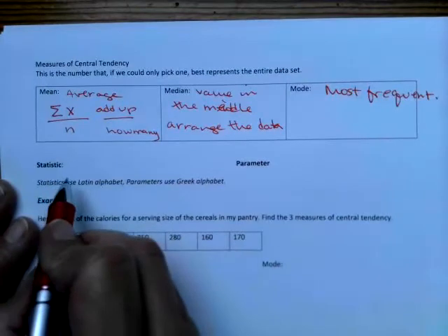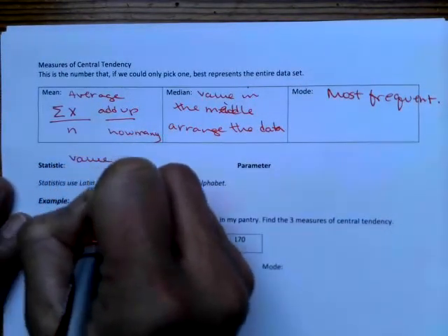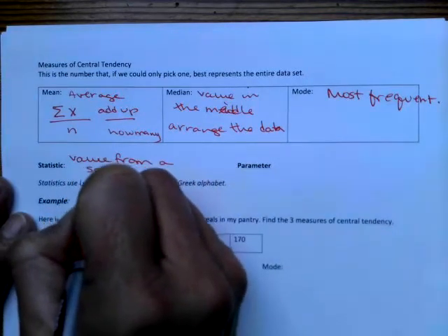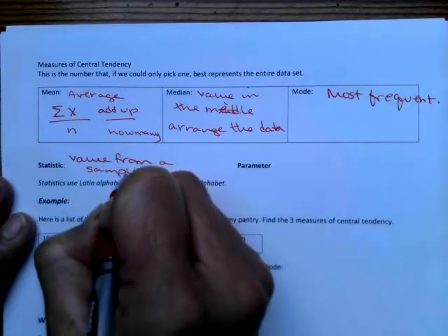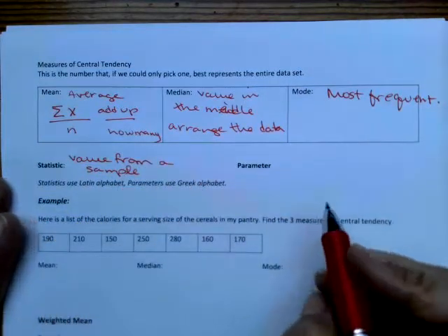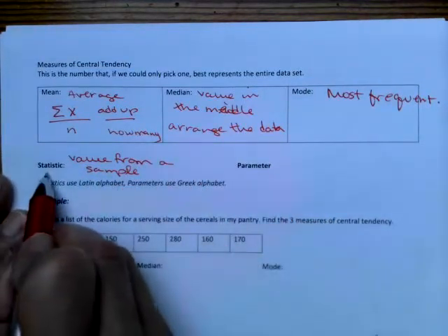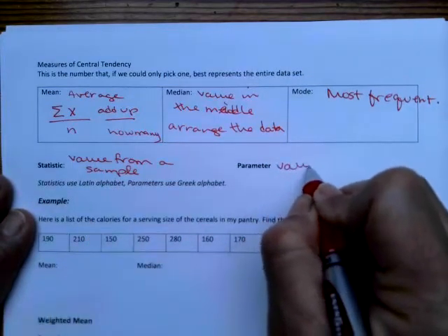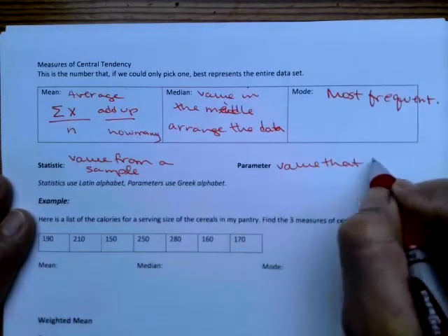So a statistic, before we go further, a statistic, this is a value from a sample. Okay, remember, a sample is a subset of the population. So a statistic is a value that comes from a sample. A parameter, this is a value that comes from the population.